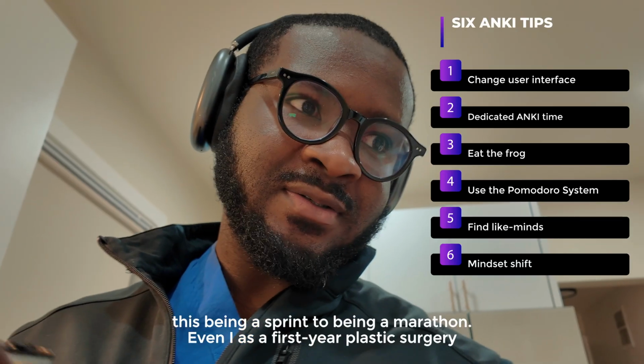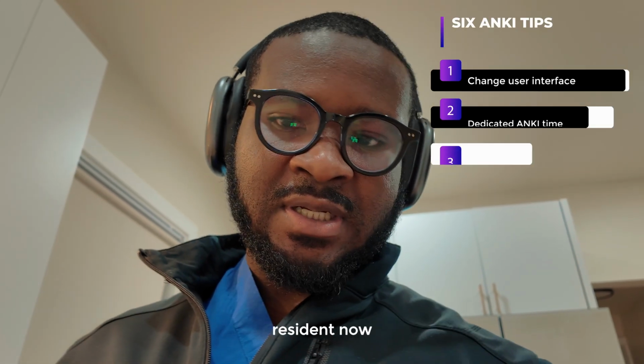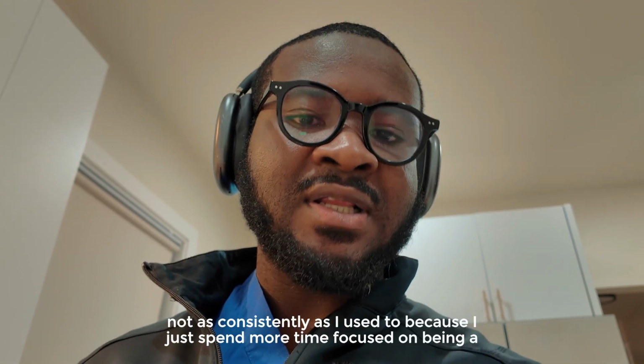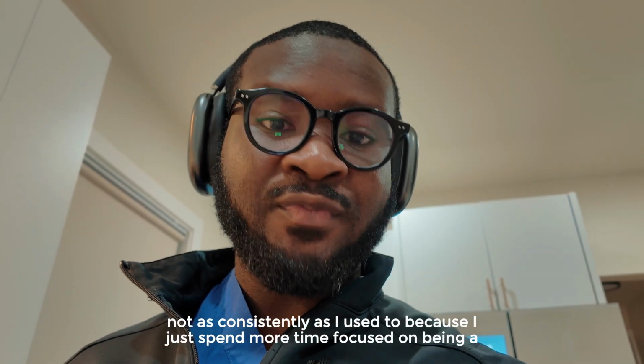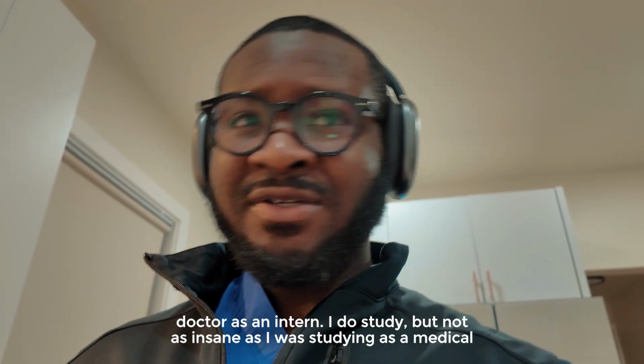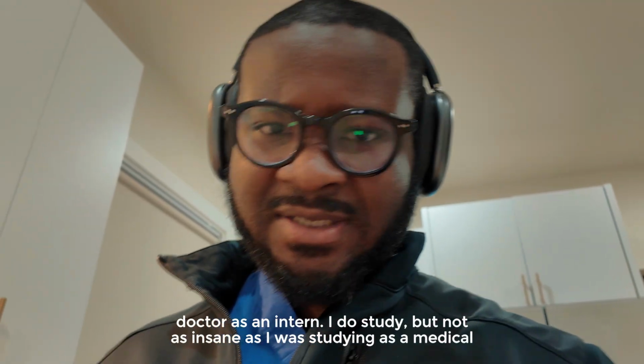Even I, as a first year plastic surgery resident, now still use Anki. Not as consistently as I used to because I've just spent more time focused on being a doctor. As an intern, I do study, but not as insane as I was studying as a medical student because it's a different game now.